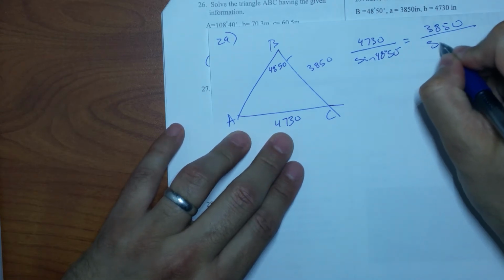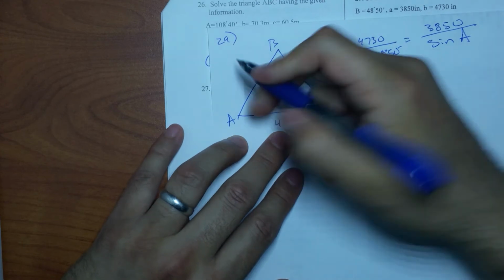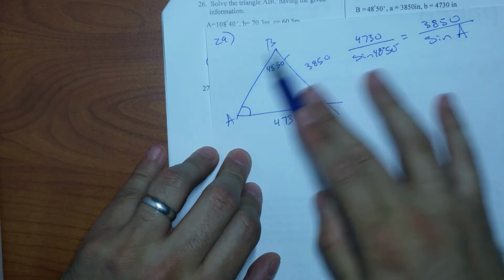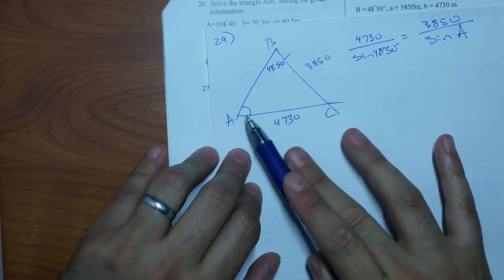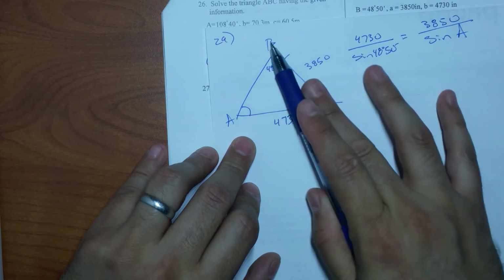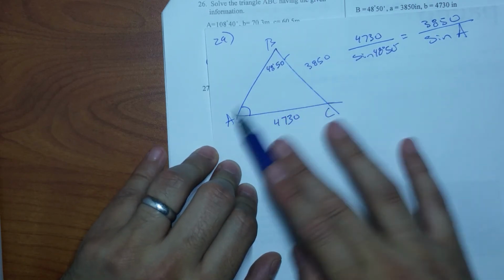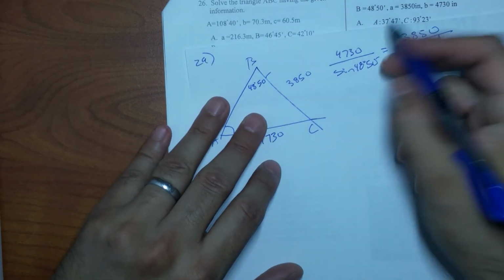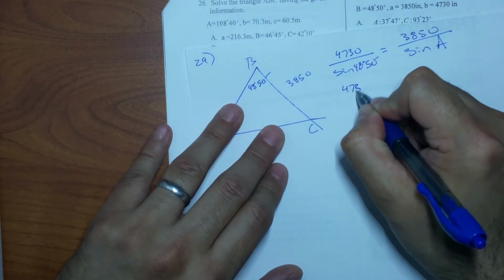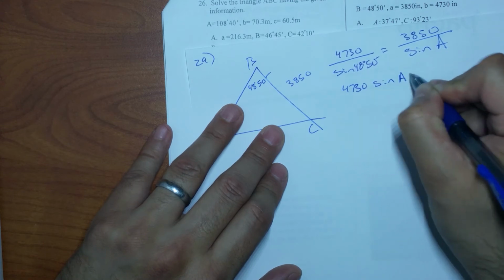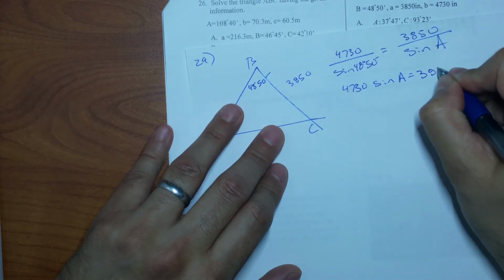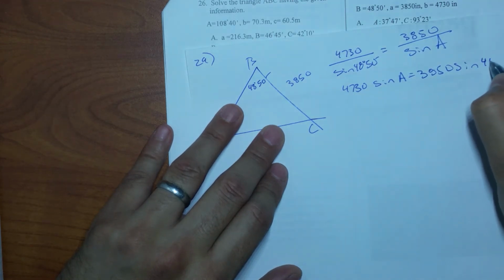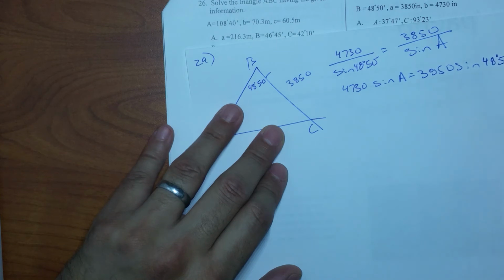Turn down the Jimmy. Then sine of A. Because I'm going to use her right here, because that's what I'm going to try and solve for first, because that's the only information I have. I have to solve for A first. Okay, I use this, and I can solve anything else as long as I have corresponding sides and angles. So, from here, I'm going to do my cross products. So, it's going to be 4730 sine of A is equal to 3850 sine of 48 degrees 50 minutes.